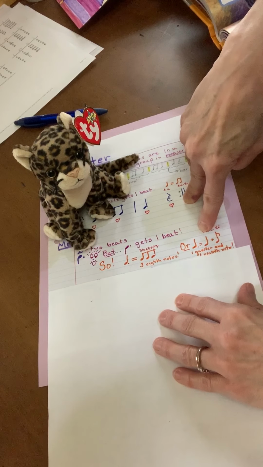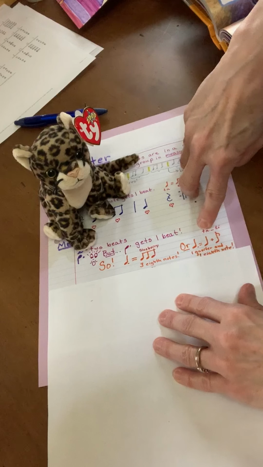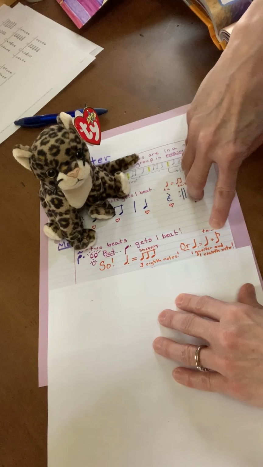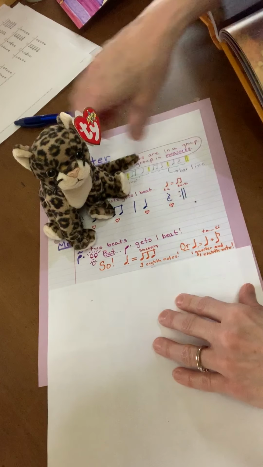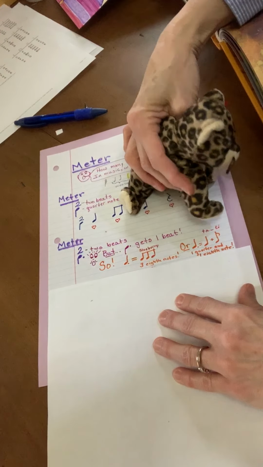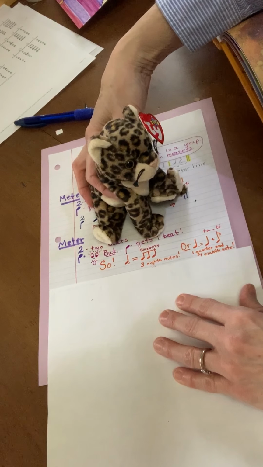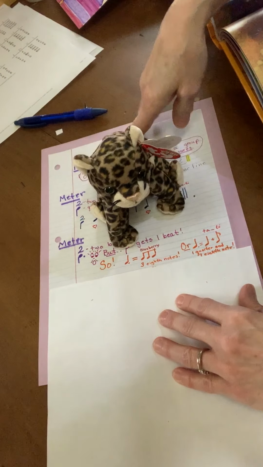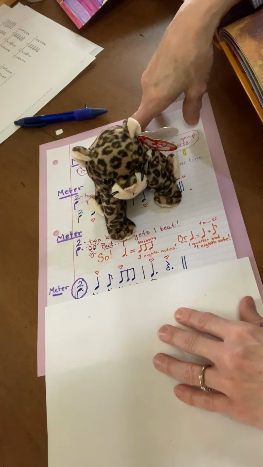And we don't read this ta-ti like we did up here. The ta is longer than the ti, so it's ta-ti, ta-ti. Let me try. Blueberry ta-ti. You've got it, Sneaky. Whoopee! Let's see an example. That's exactly where I was going.